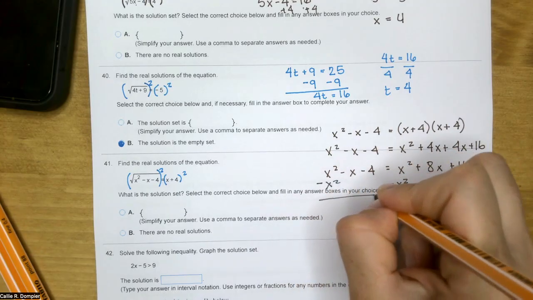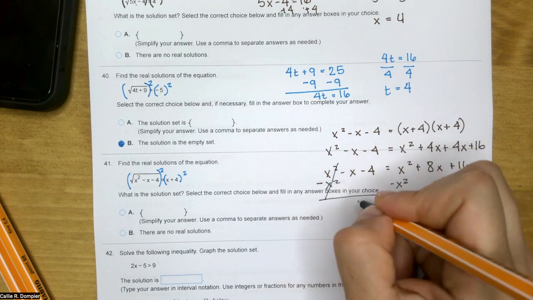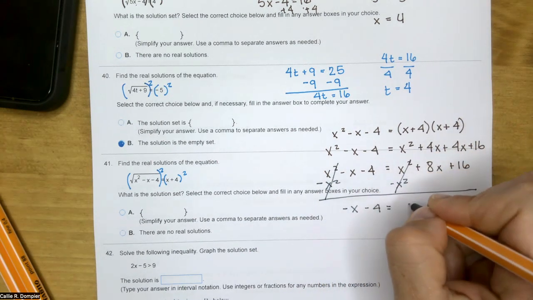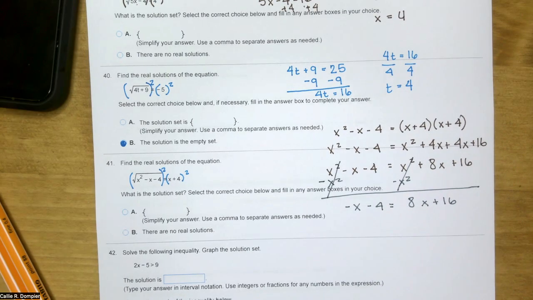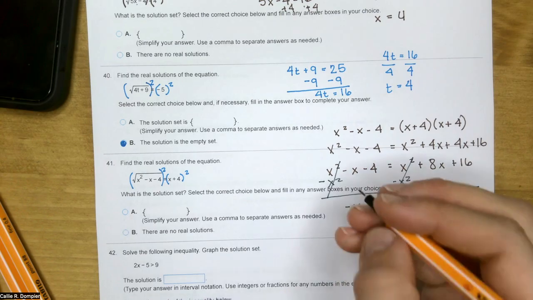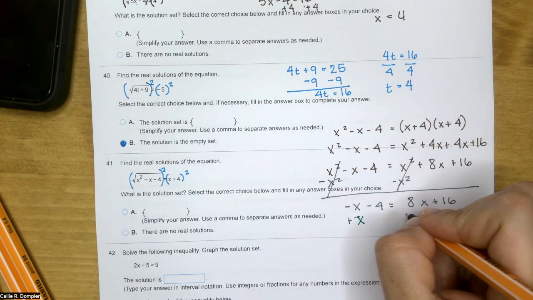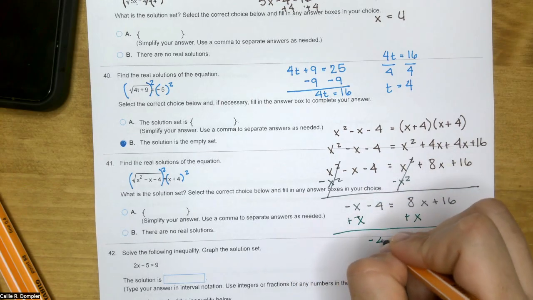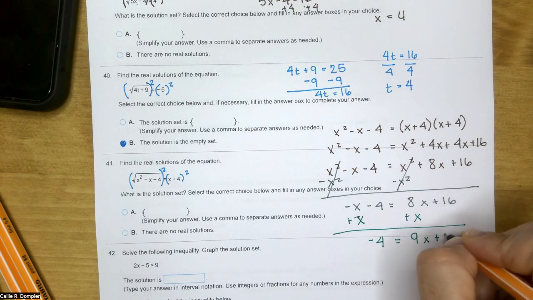But if I do that, it drops out of both sides, right? So that's gone, and we have negative x minus 4 equals 8x plus 16. So now we lost that x squared, and now we're just solving for x again. So we have a negative x and a positive 8x. I'll add x, negative 4 equals 9x plus 16.